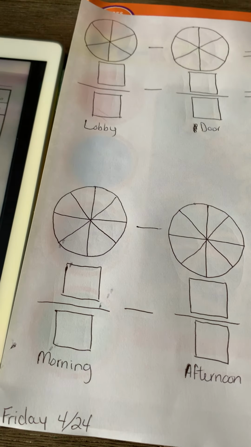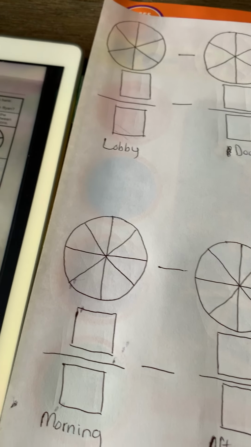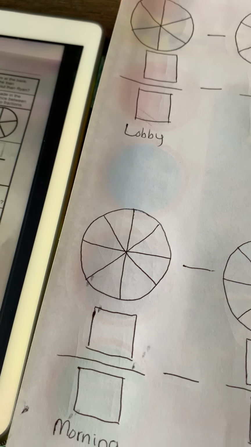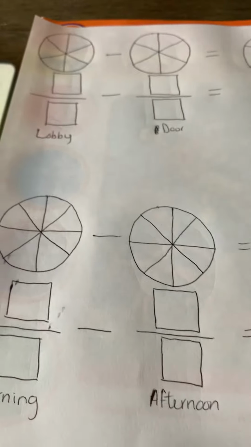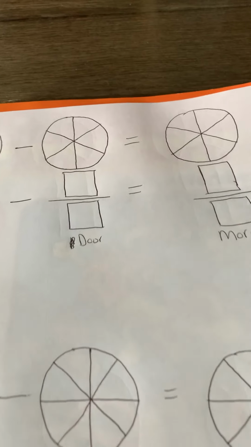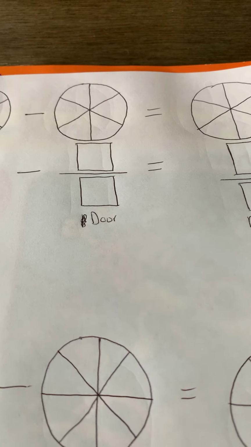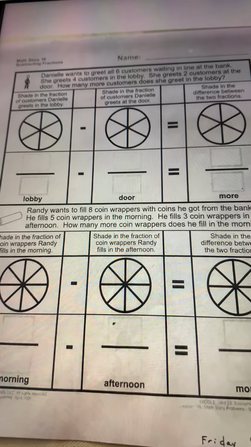Okay, so now we're on to Friday, which is the last day of the week. This is your very last math problem or math sheet, and it should look like this.